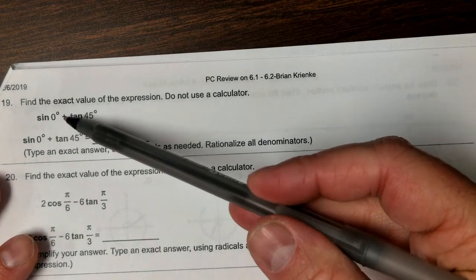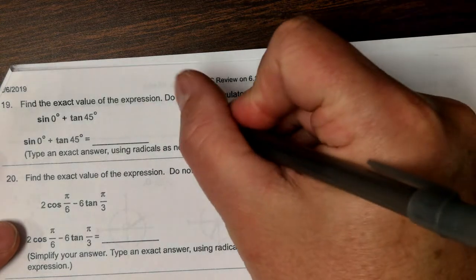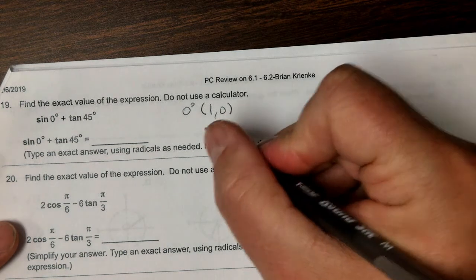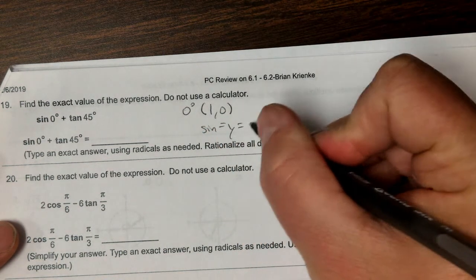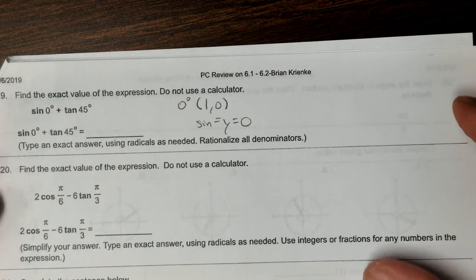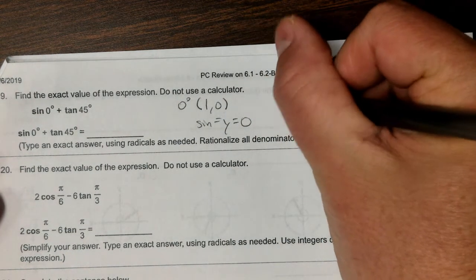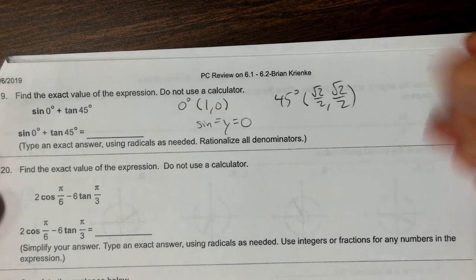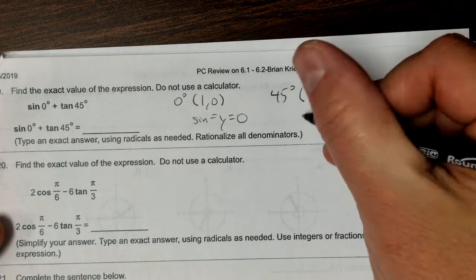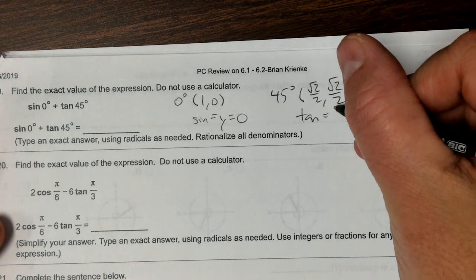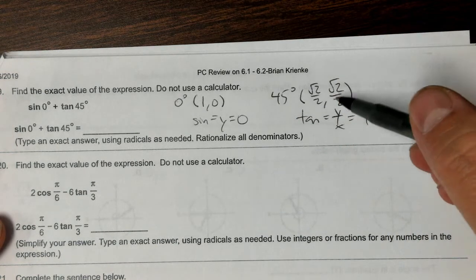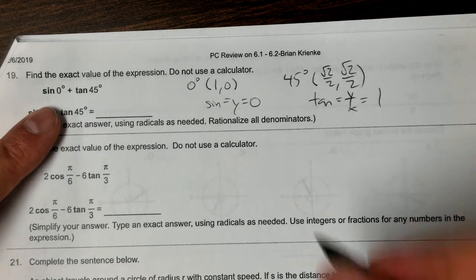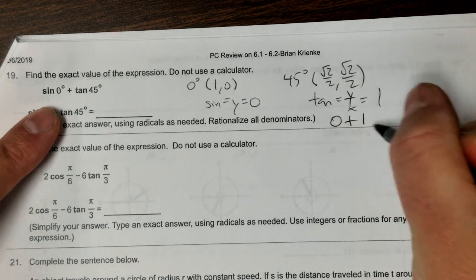So now this one says do sine of 0. So 0 degrees has the ordered pair 1 comma 0. So the sine would have to be the y part, which is just 0. And 45 degrees would be the ordered pair square root of 2 over 2 for both x and y. And so for tangent, that would just be 1, because if it's the same thing with the same sign, it's 1. So then it's going to be 0 plus 1, which is 1.